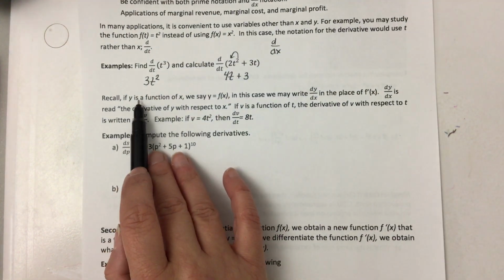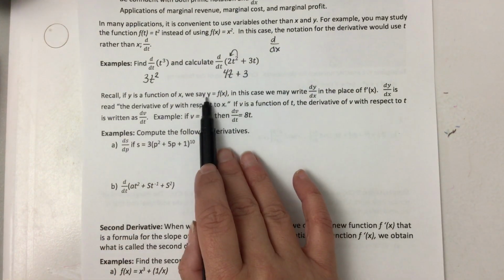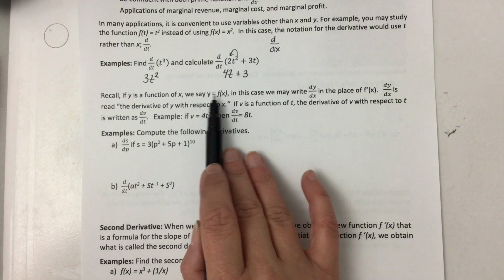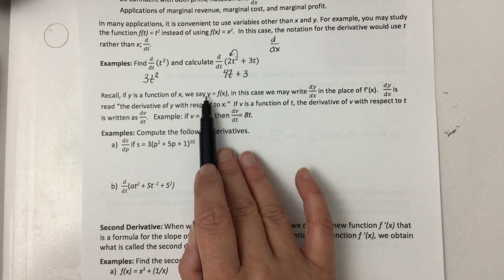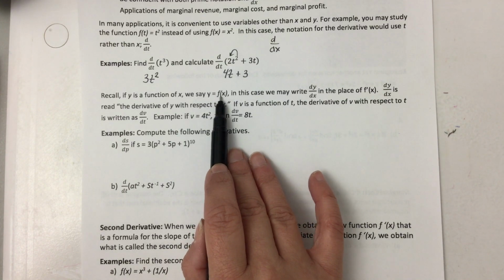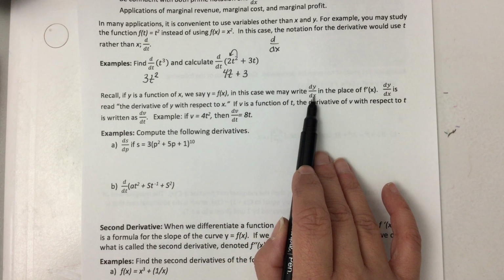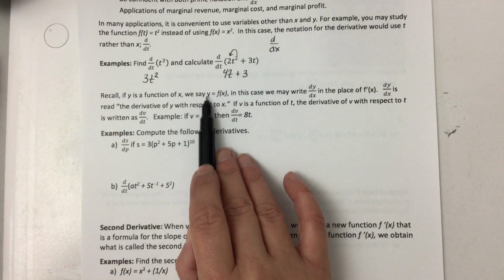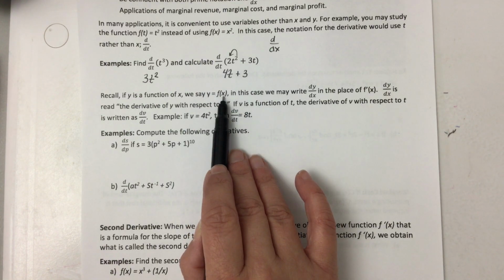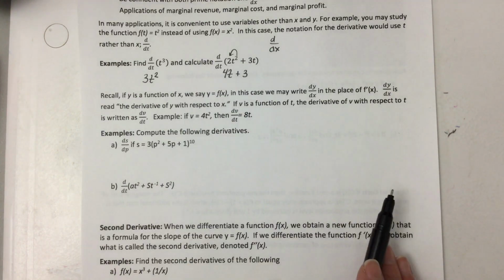Recall, if y is a function of x, we say y equals f of x. This is just reminding you that these are interchangeable. Y is the same thing as f of x. So in this case, it's common to see dy over dx. Find the derivative of y with respect to x because x is the variable, y is the function.